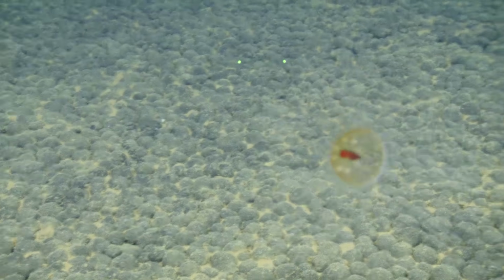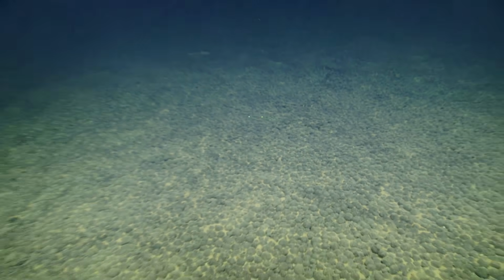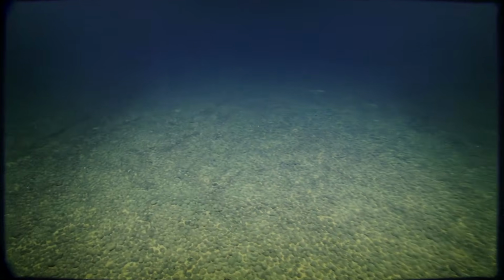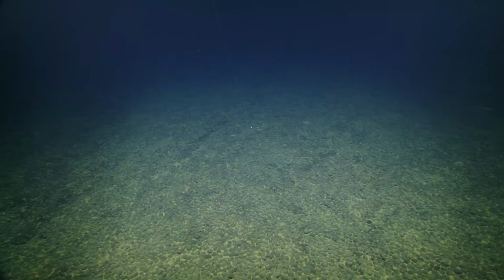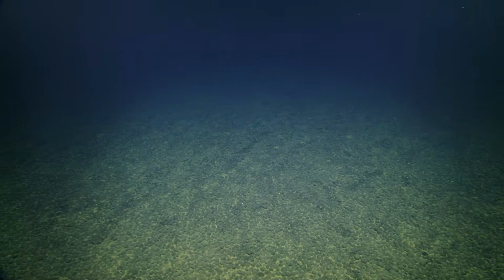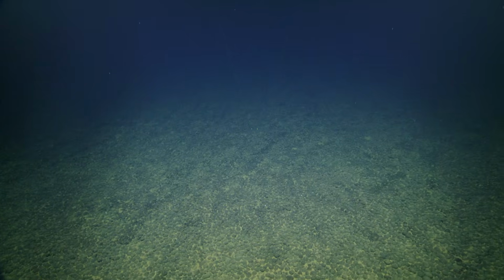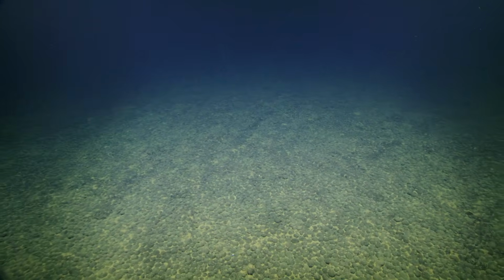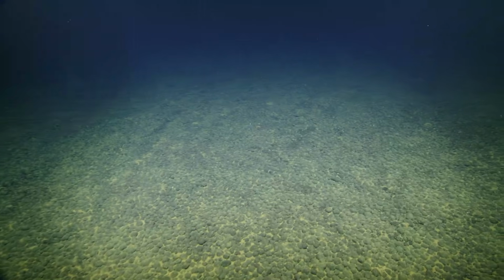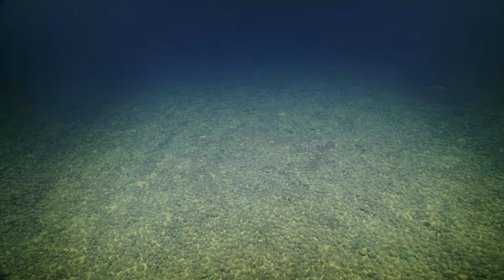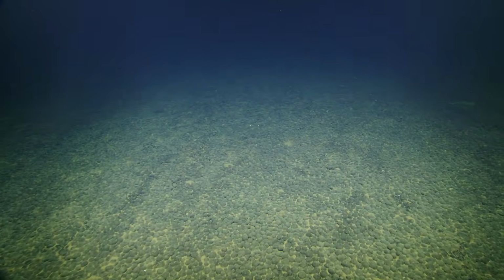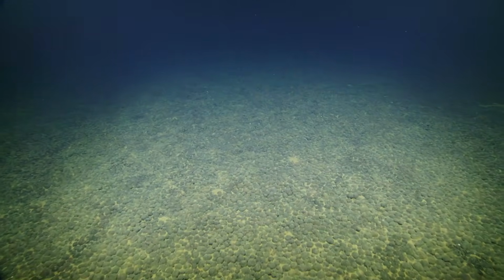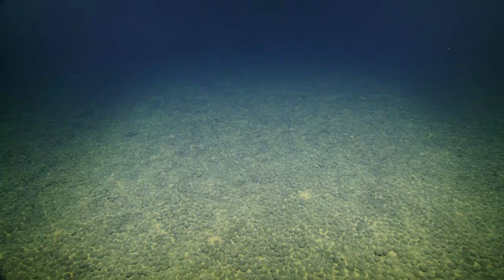Getting a good look at this cnidarian type of jellyfish. Some sort of medusa form. That sort of central red feature, I don't know what part of the jellyfish that is, but it seems like that might be a diagnostic characteristic.